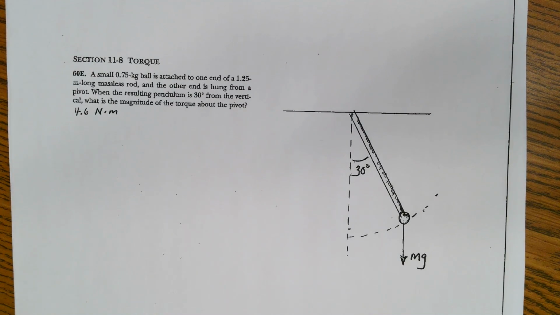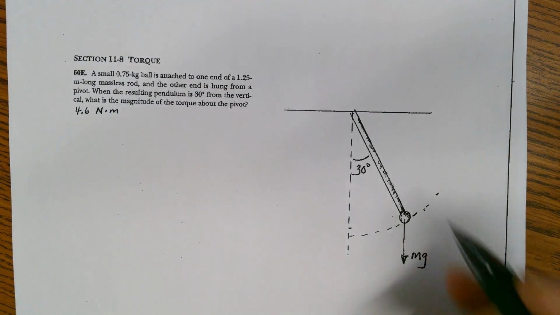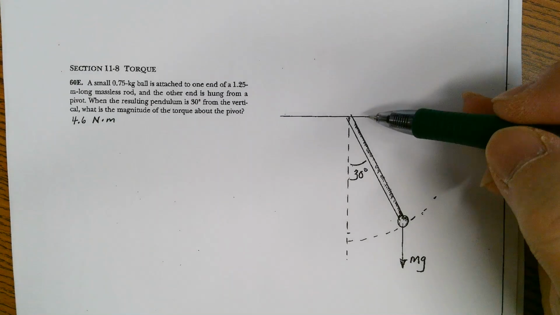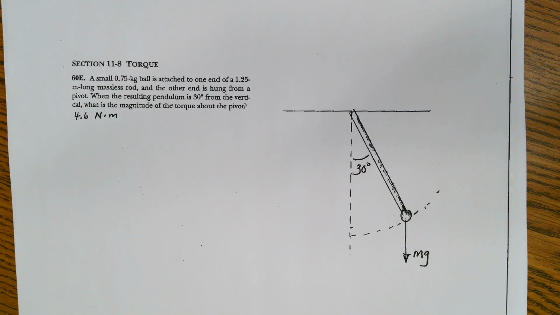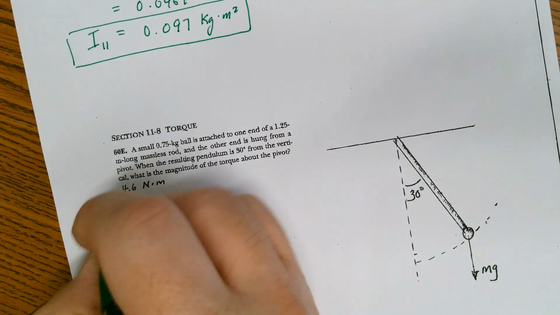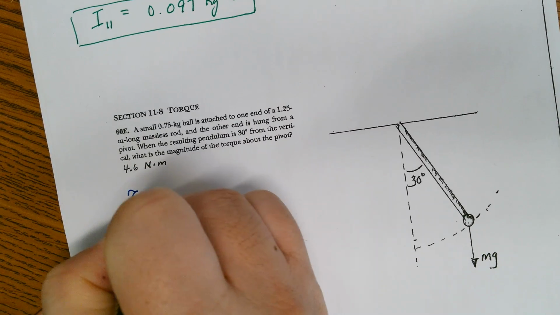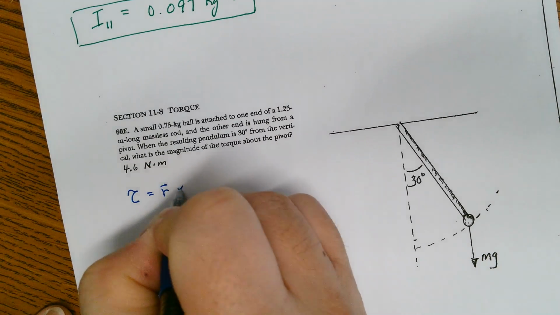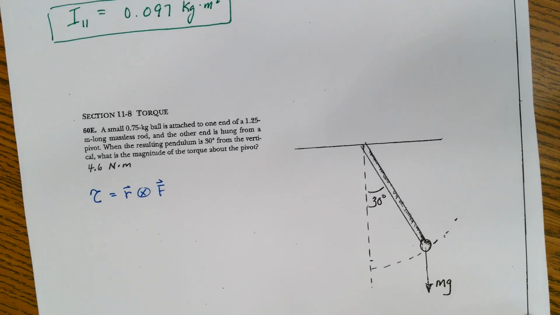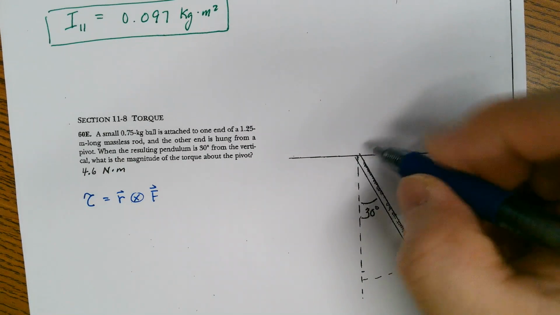All right. Let's take a look at the next problem. So here we have a torque happening, right? Now we have to recognize what the force is and what the radius is before we actually start doing the torque itself. By definition, torque is equal to R cross F. This is the pivot point.